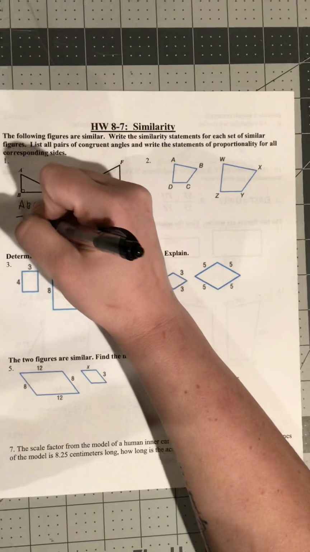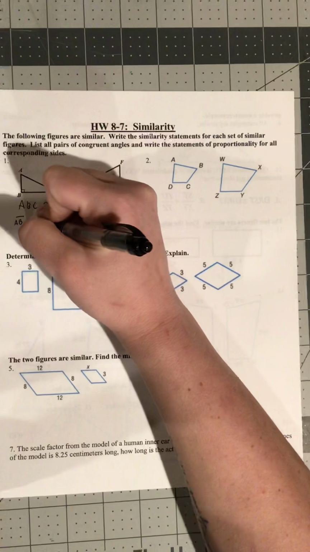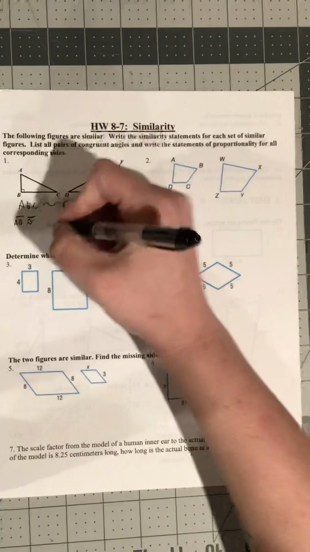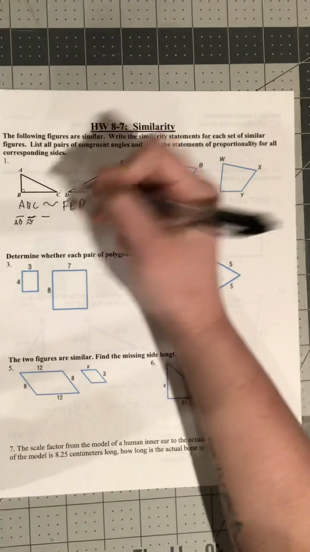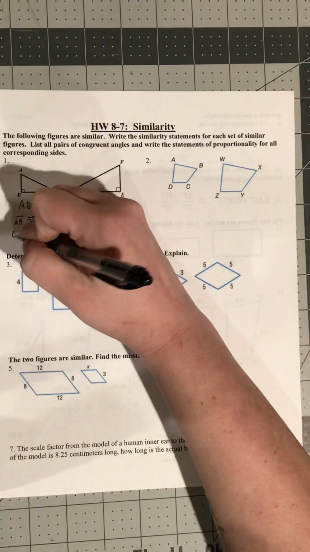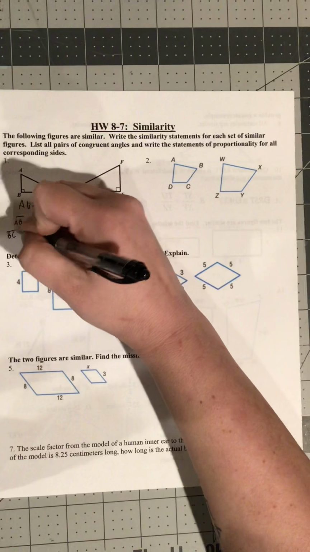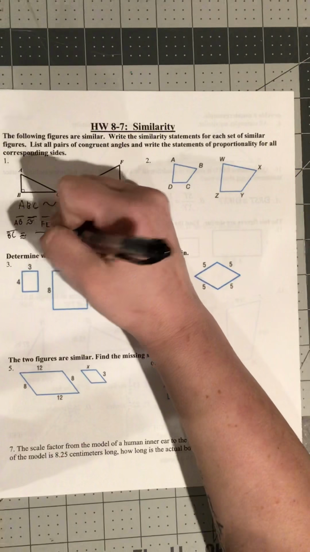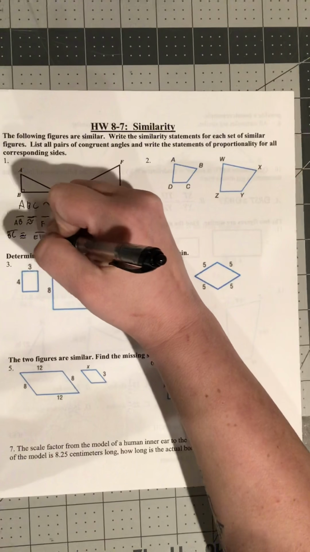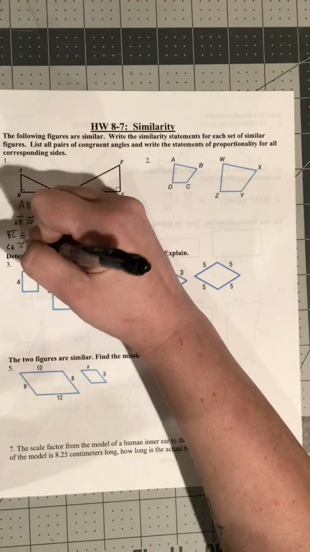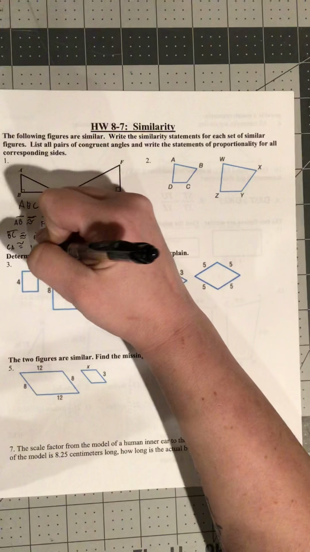So your side AB is congruent, it's supposed to be a straight line, congruent to FE. Side BC is congruent to side ED. Side CA is congruent to side DF.